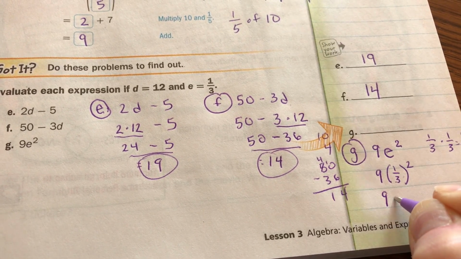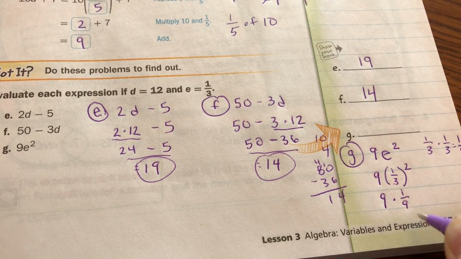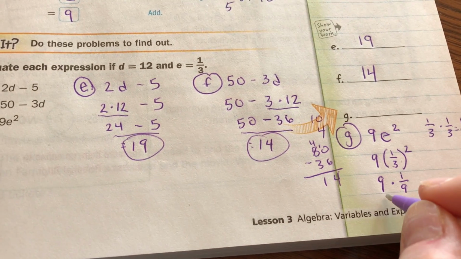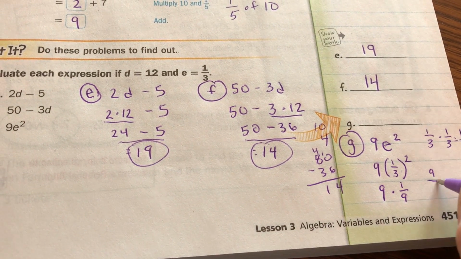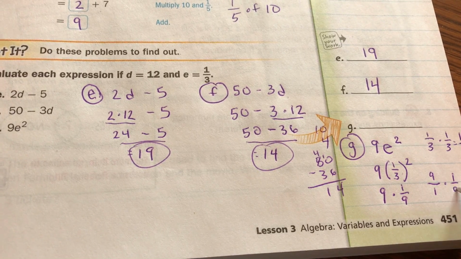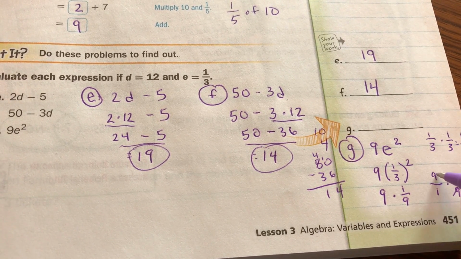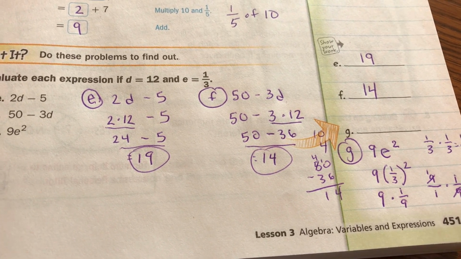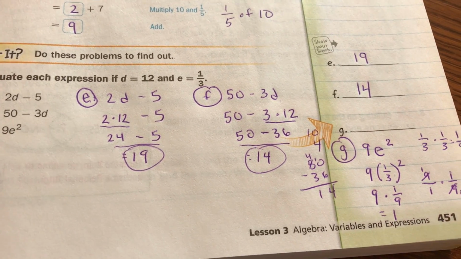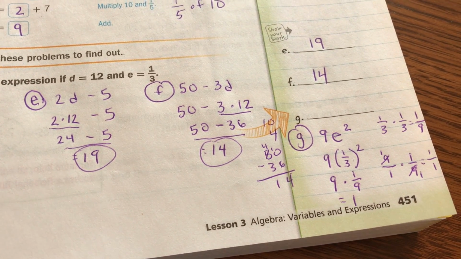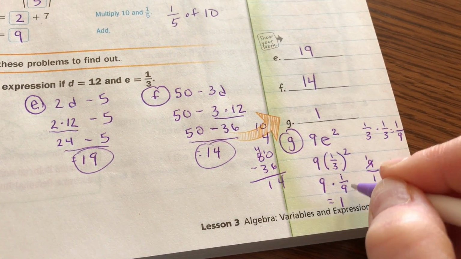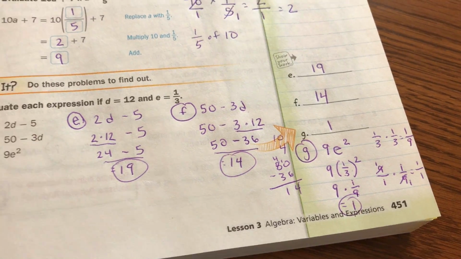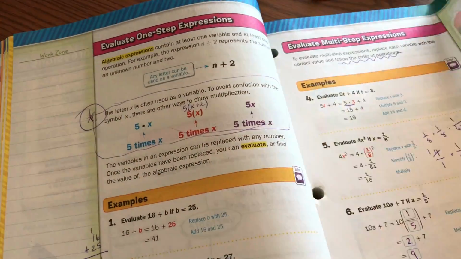So this is 9 times 1/9. So I'm going to do 9 over 1 times 1 over 9. And look at that. 9 divided by 1, 9 divided by 1, 1 over 1. So that's 1. Interesting, huh? Cool.